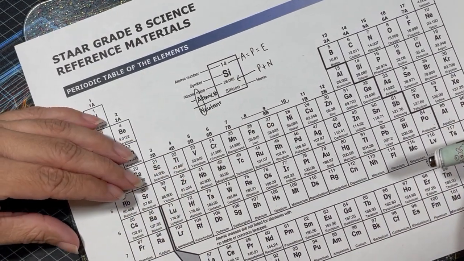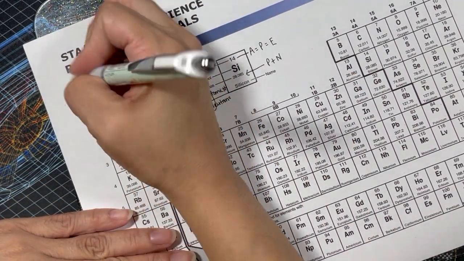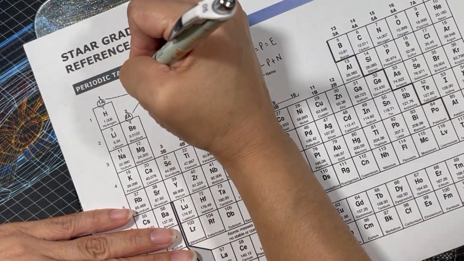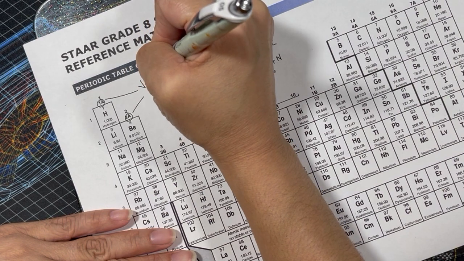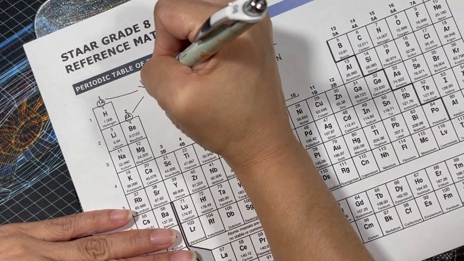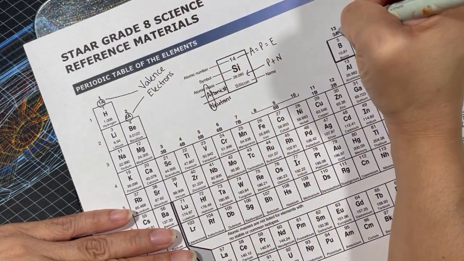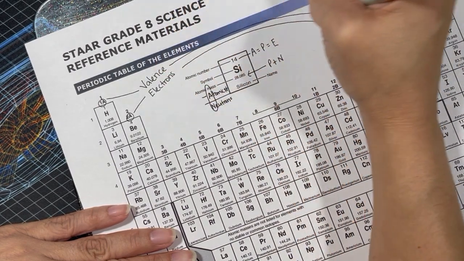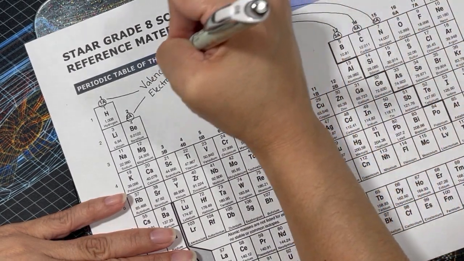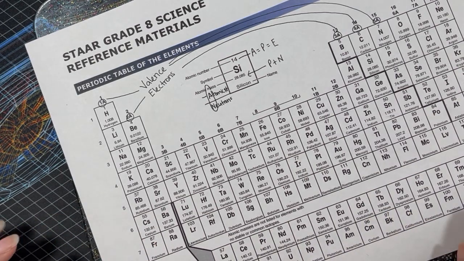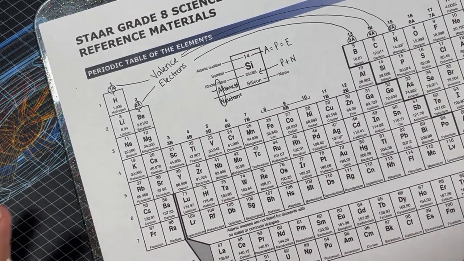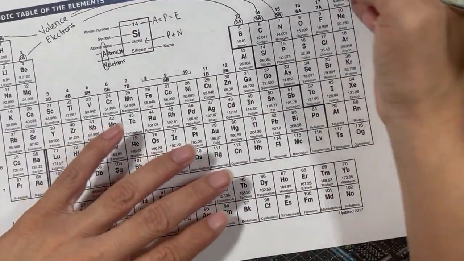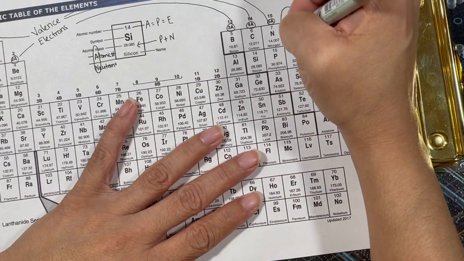The next thing I'm going to label is the 1A and 2A. That number tells you the number of valence electrons. So all of these, I'm not going to label all of them, will tell you the number of valence electrons. And valence electrons are found in the last shell of an element, and it also tells you how reactive an atom is.